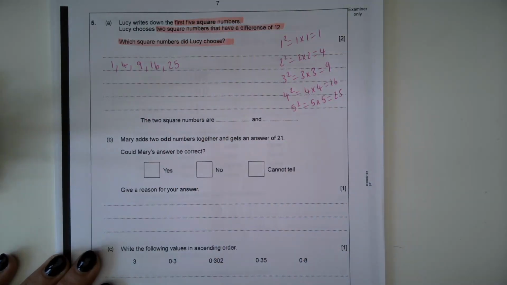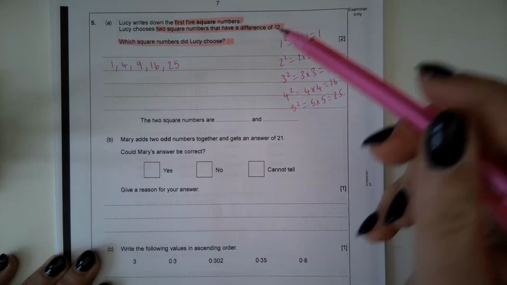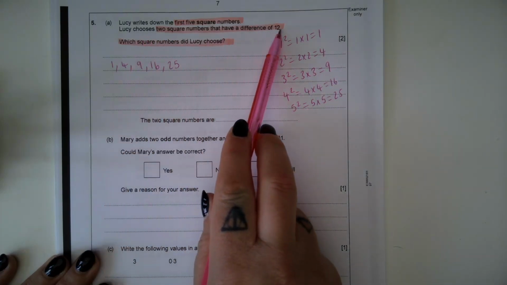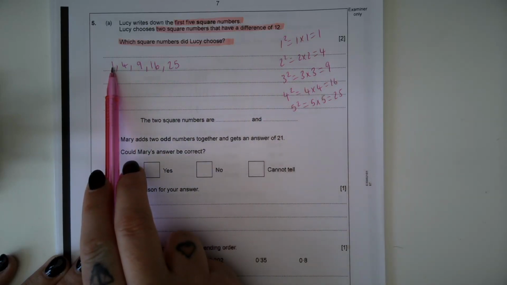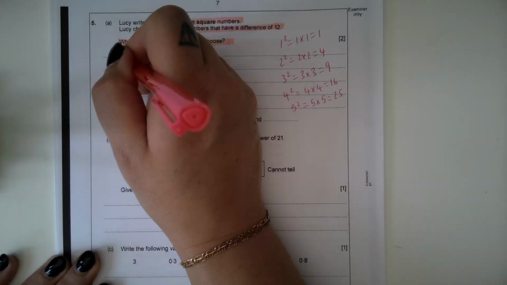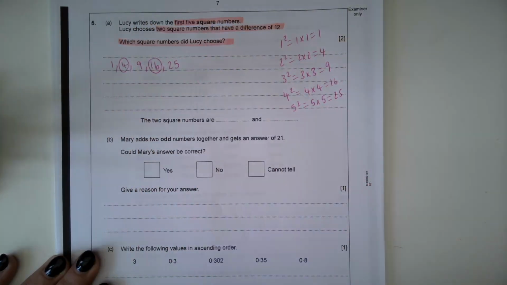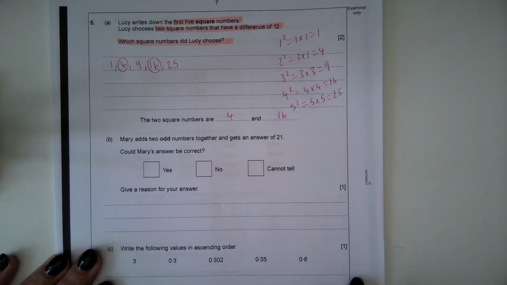So that's the first 5 square numbers: 1 squared, 2 squared, 3 squared, 4 squared, and 5 squared. So we're looking for 2 numbers that have a difference of 12. Okay? So 1 doesn't have a difference of 12 with anything, but I can spot that 4 and 16 have a difference of 12. So they're the 2 that I'm going to go with. We're going to go with 4 and 16.